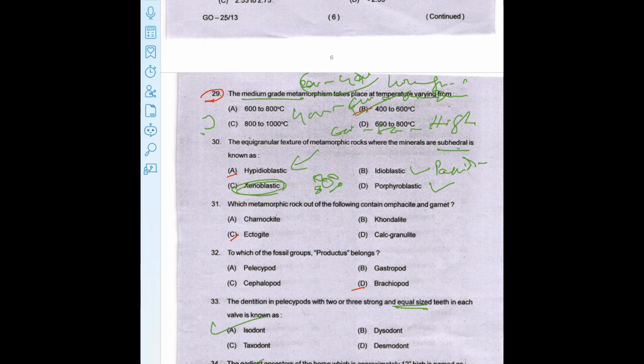So xenoblastic texture is representative of those grains which show irregular boundary and do not show any kind of perfect shape and size, so that the grain can be called euhedral or subhedral.